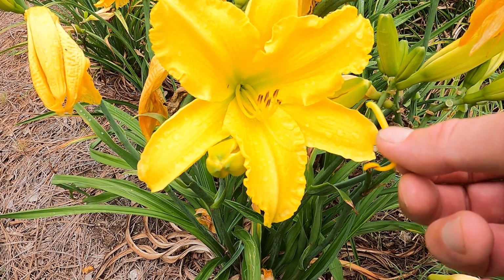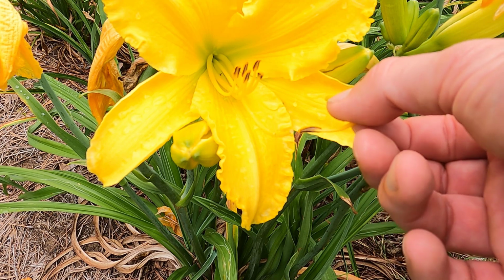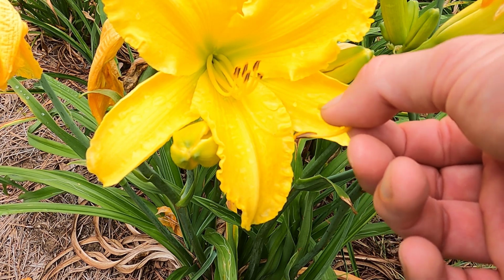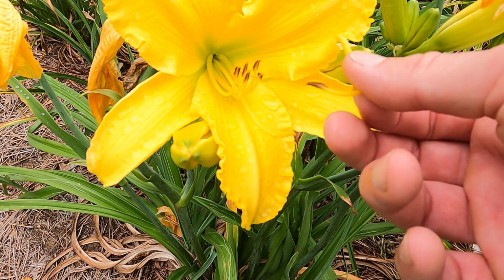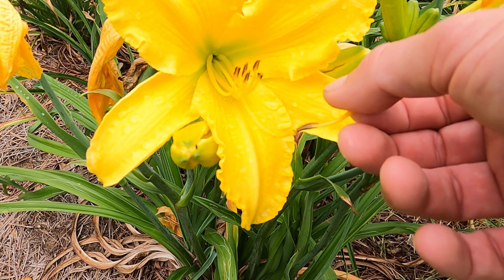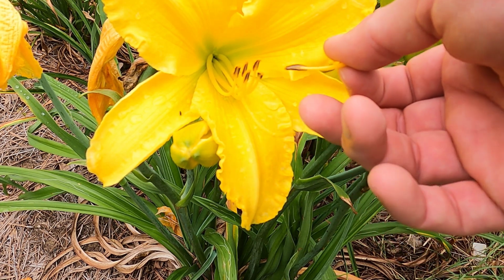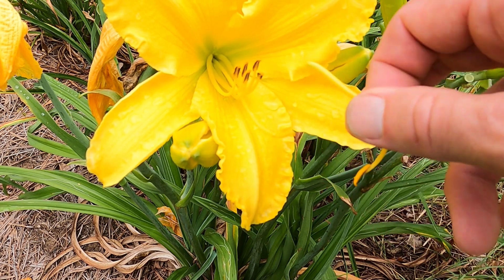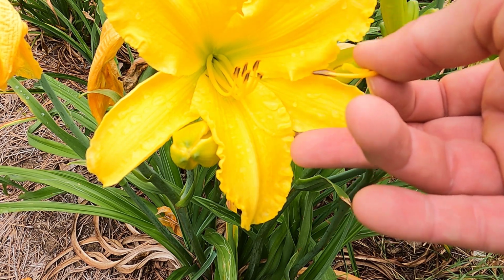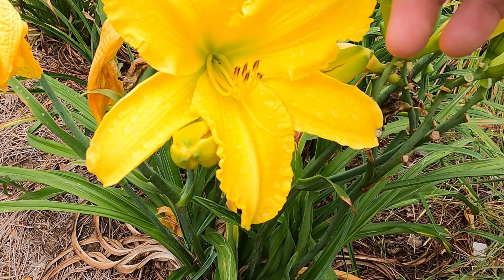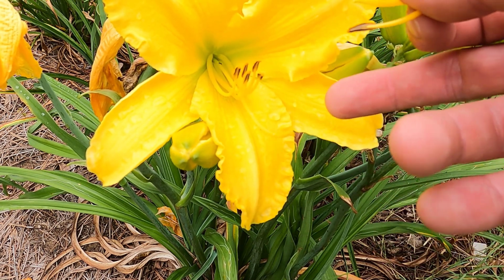So what we're going to do is we're taking the stamen. This is called pollination, not fertilization. There's a difference. We're going to rub that pollen on that stigma and see how it's sticking right there. I hope that shows up on camera. That has been pollinated. Fertilization is when the pollen grain meets up with the egg down in the ovary. It's 2 different processes. So we have pollinated this flower. Hopefully we'll get fertilization to occur and get seeds out of this. But that is how you pollinate your daylilies.